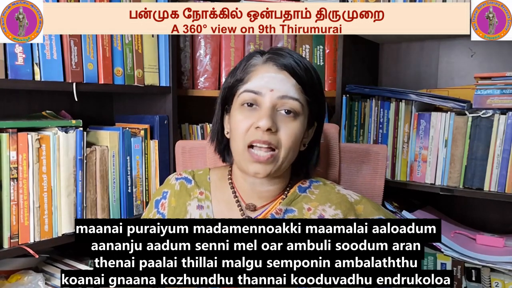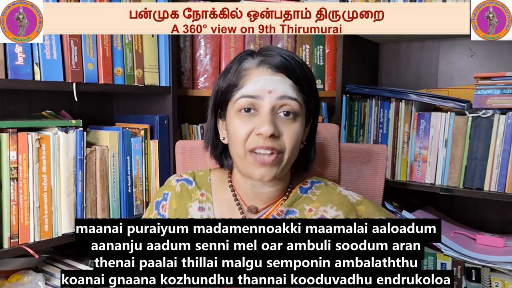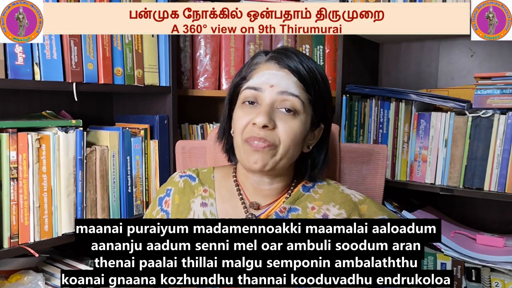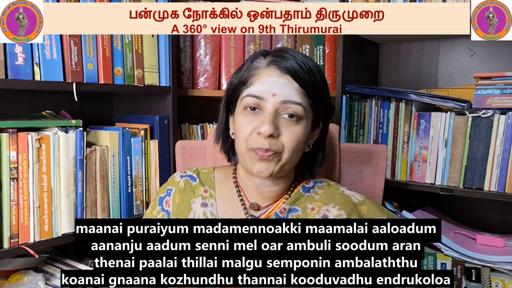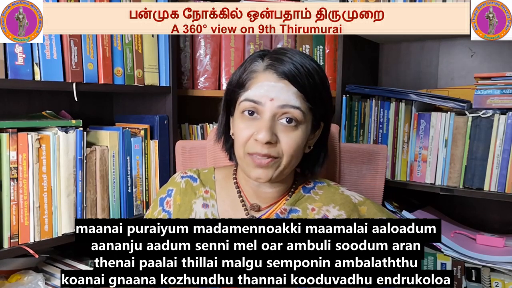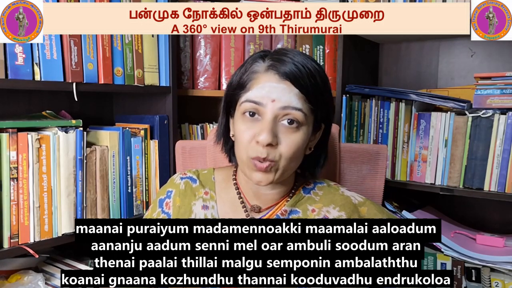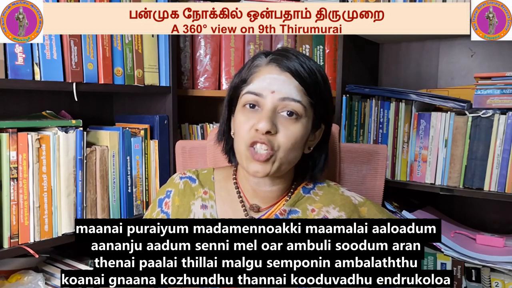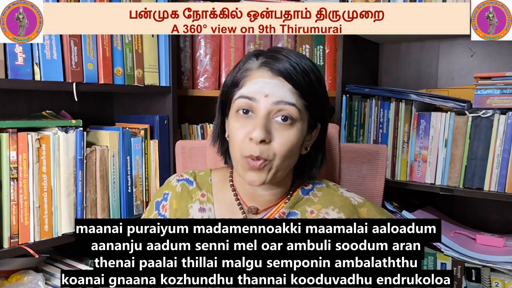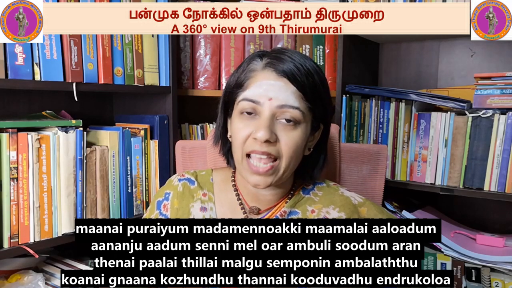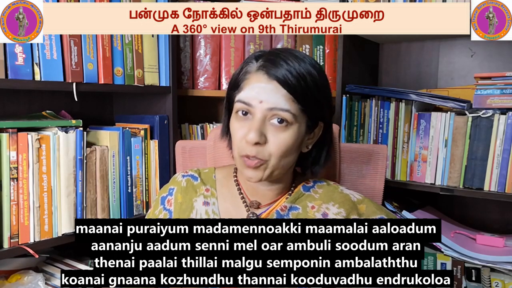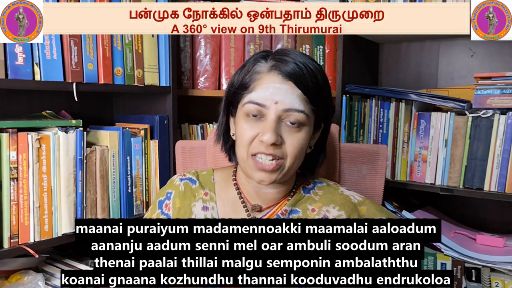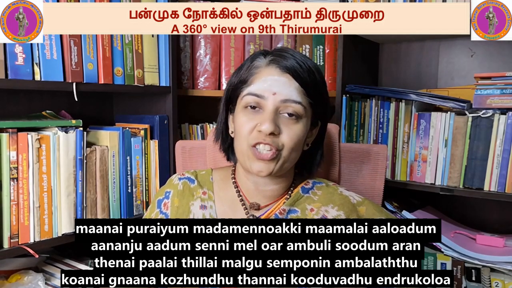and these abhishekams are performed with the help of 5 things that we get from the cow. From a cow, we get milk, curd, ghee, and also its dung as well as its urine. These 5 have to be mixed in an appropriate proportion, and that becomes an antibiotic. To be honest, according to medicinal properties, it is an antibiotic, but there are proportions to it.